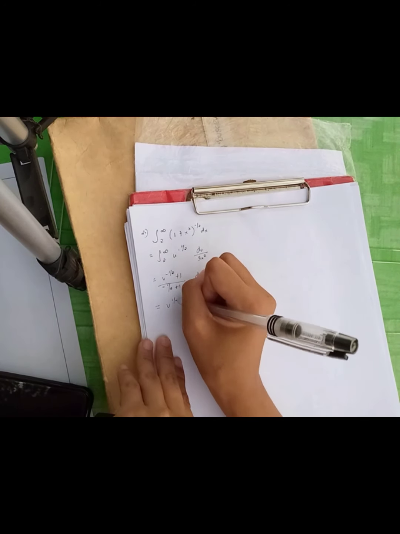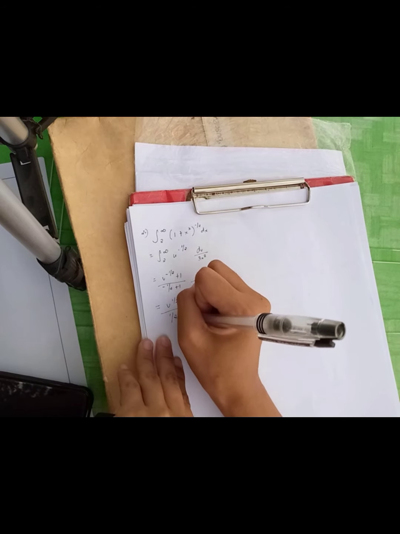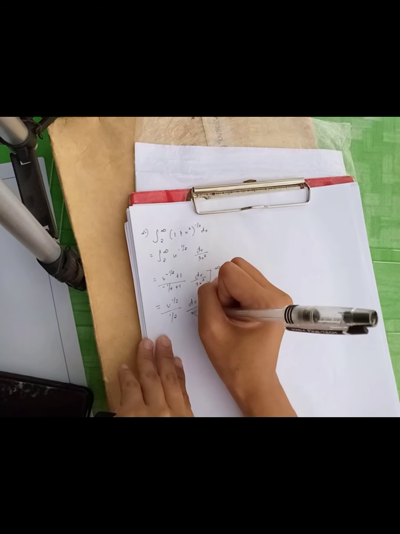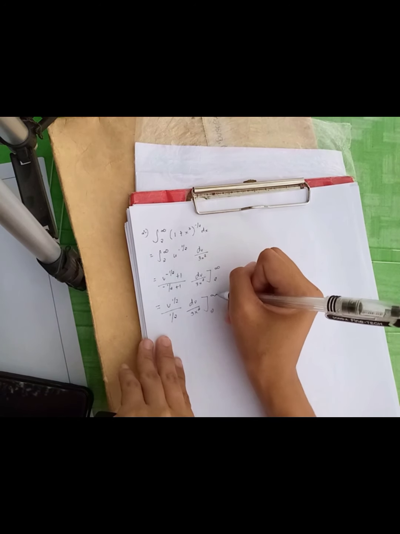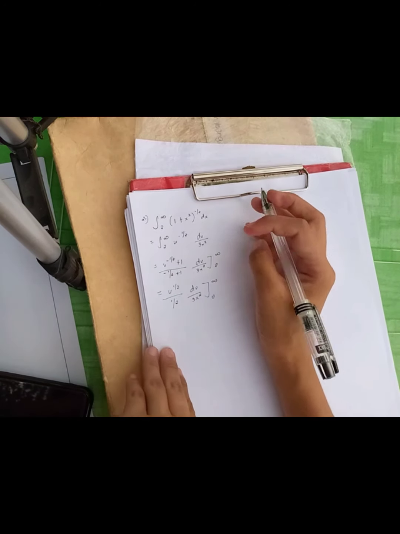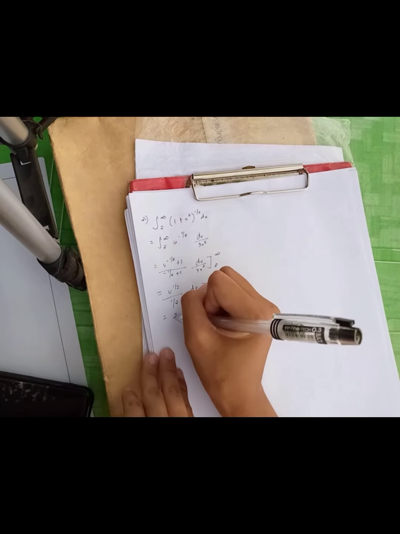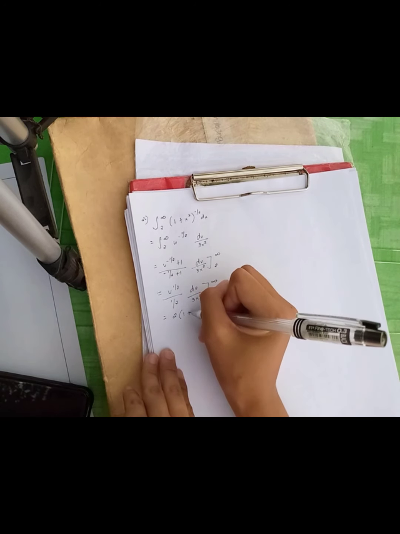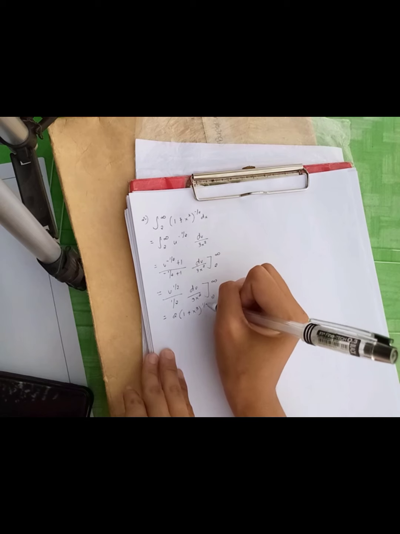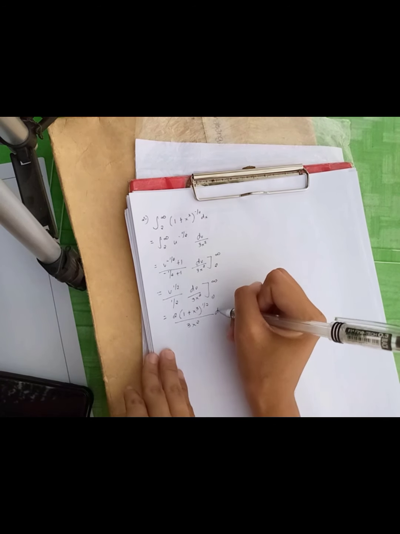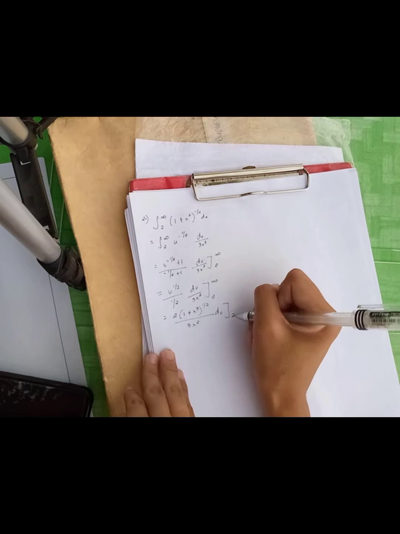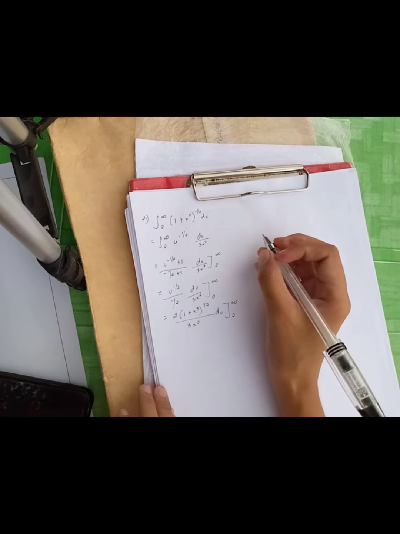So u to the 1/2 is equal to 1/2, dv 3x squared, then yung 2 from 2 to infinity. So 2 times 1 plus x cubed raised to 1/2 over 3x squared dv from 2 to infinity.